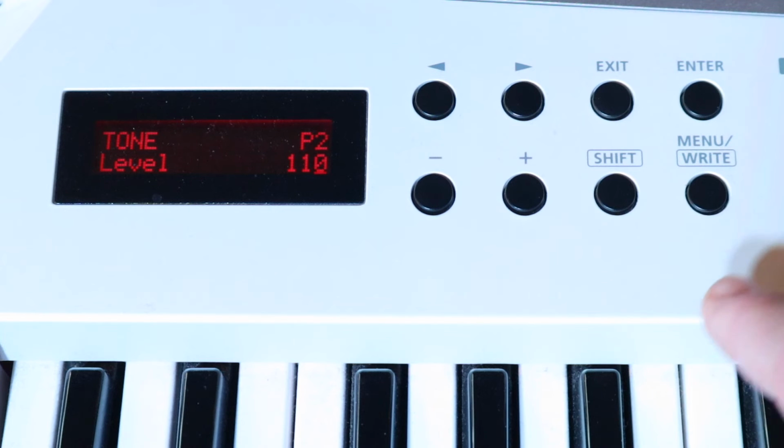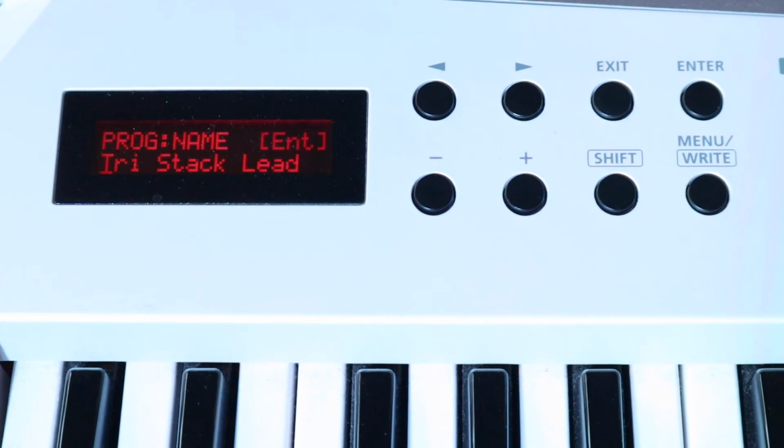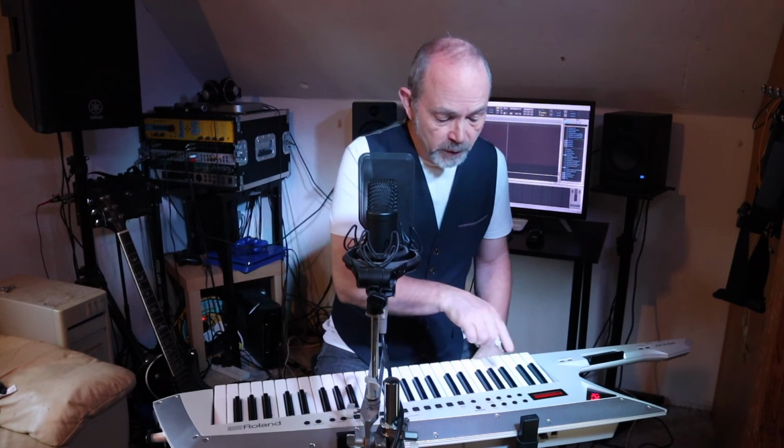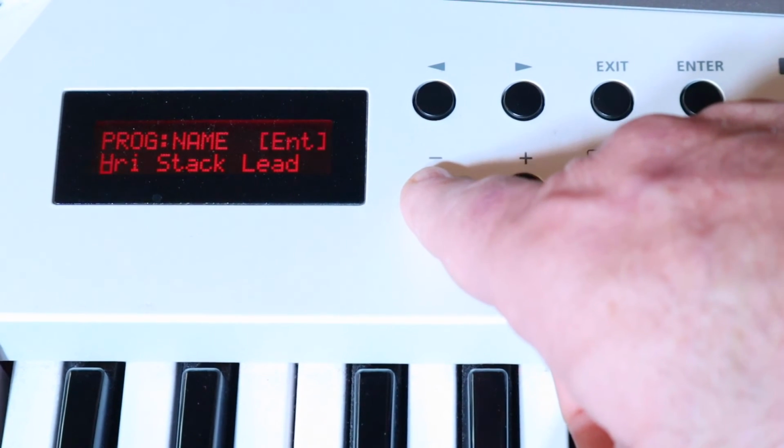Now when I'm happy that I've got the sound patch that I want, I can save this, and to do that I need to press the shift button and the menu right button, and that'll take me into a new display. And at this display it's got the name, and it's still the old tri-stack lead. So I can change that name now: if I press the minus or plus buttons, I can change the first letter of the name.